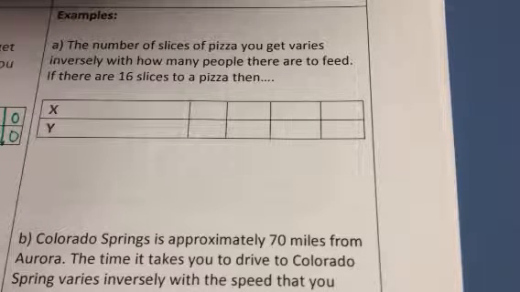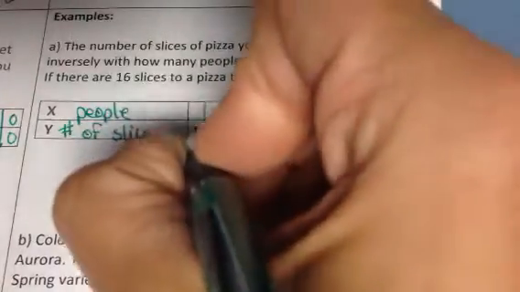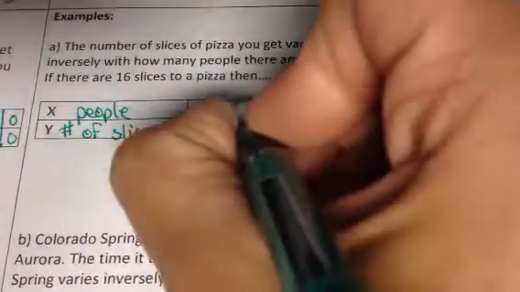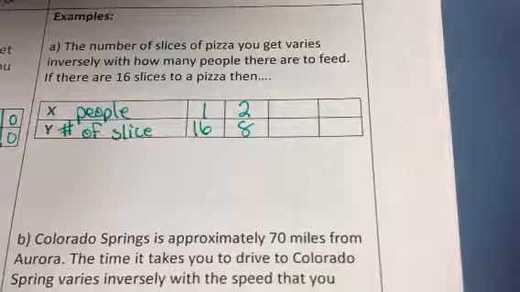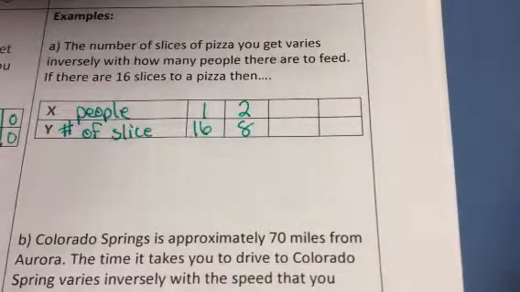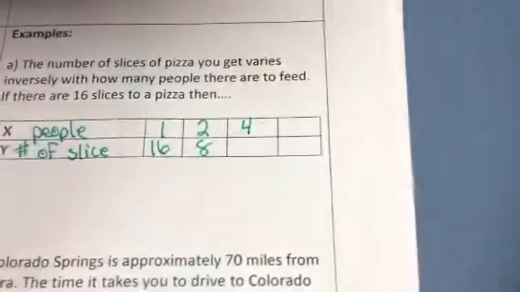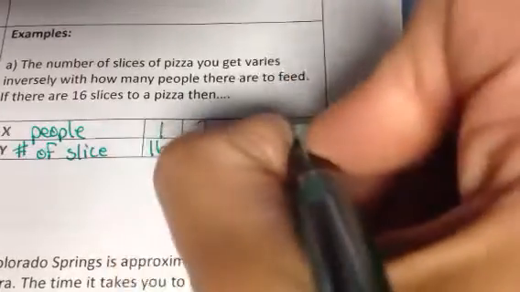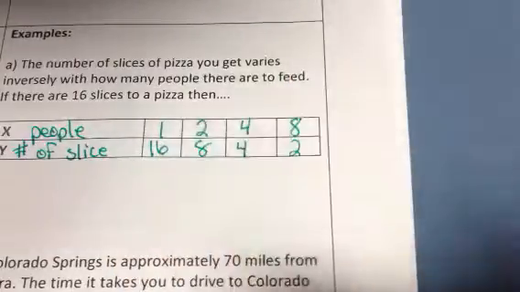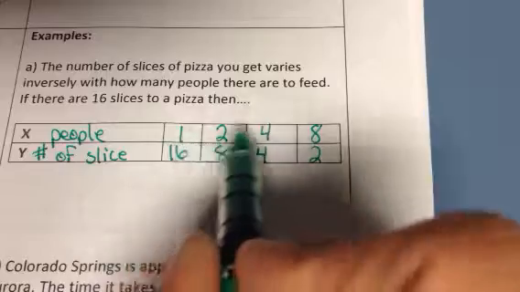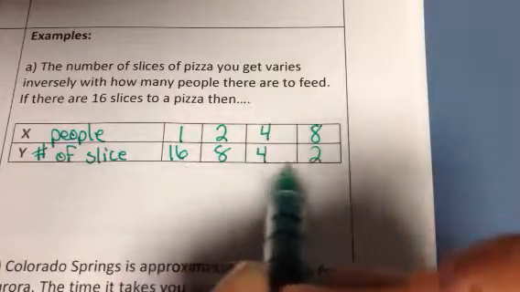Well, this is all about how many slices of pizza a person gets. So the number of slices you get depends on how many people there are. For instance, if there's only one person, that person gets all 16 slices. If there are 2 people, then each person gets 8. I'm going to skip 3 because it's not a nice number. I'm going to go to 4. If there are 4 people, each gets 4 slices. And if there are 8 people, they each get 2 slices. So you can see as x is increasing, y is decreasing.